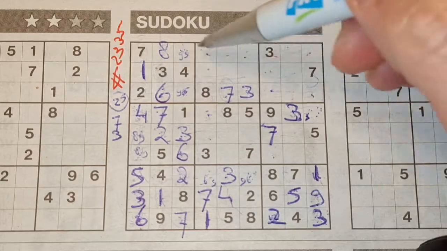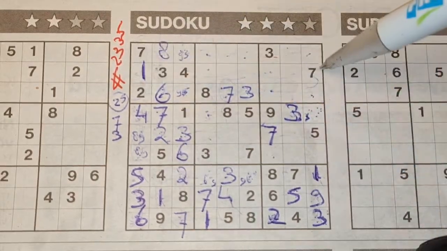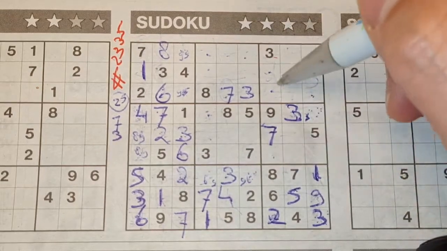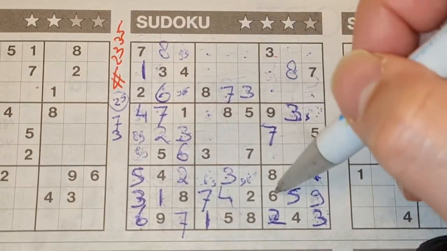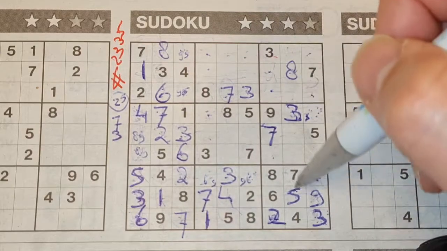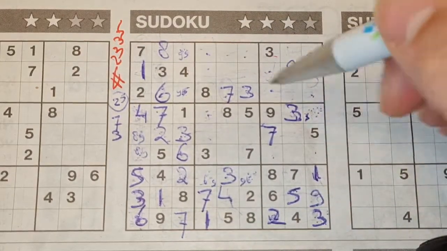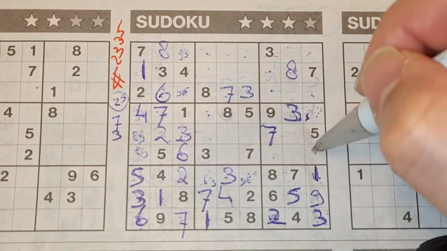8 in this third row, 8 in the first row, so in the row between, the only two places for the 8 are here or there. We see there an 8, no 8 there, so the 8 should be here. 8 in this column, 8 in the last column, so the only two places for the 8 are here or there. We see there an 8, no 8 there, so the 8 should be there.